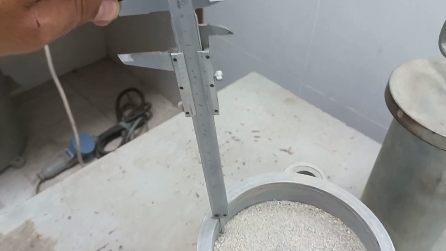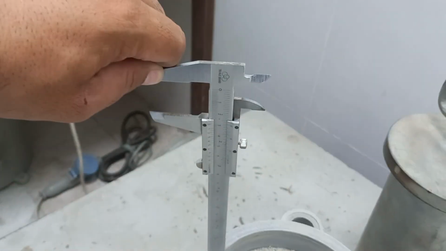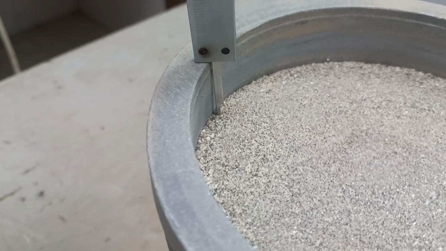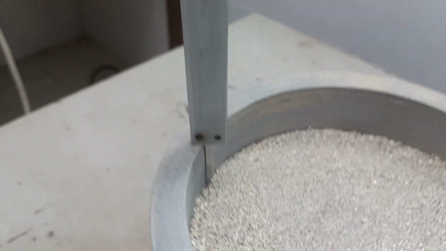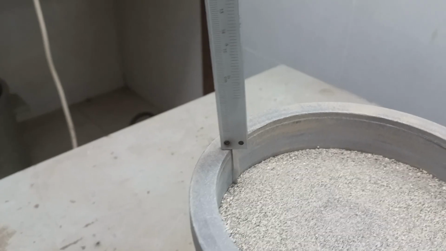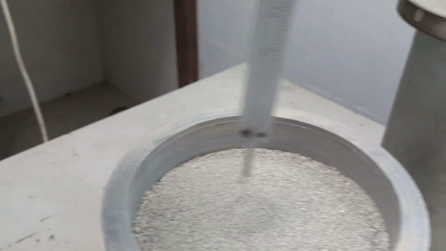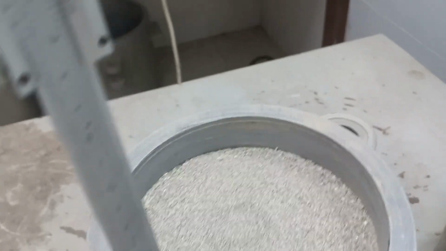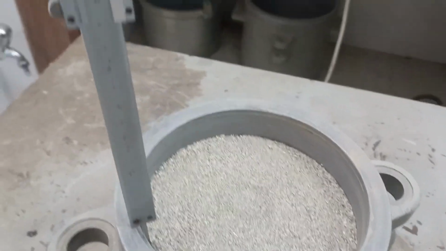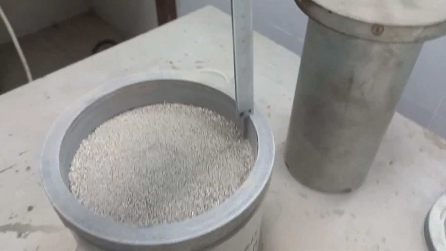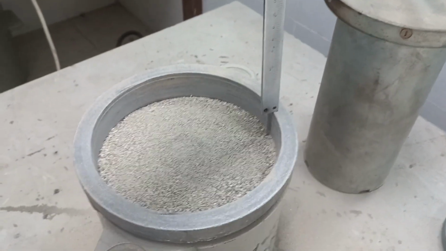With the help of the vernier caliper, we will measure the depth of the soil sample at 3 different points. First one is that, and after that we will measure the depth at the second point, and then at the third point.